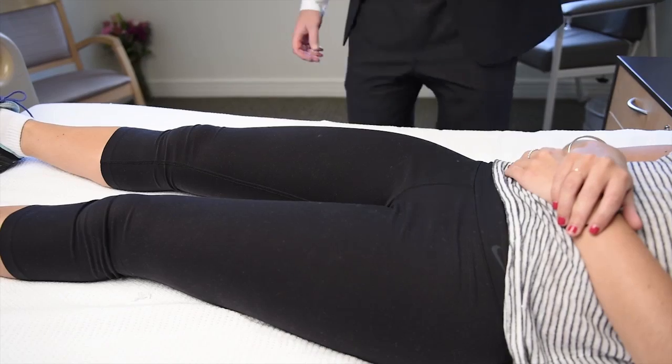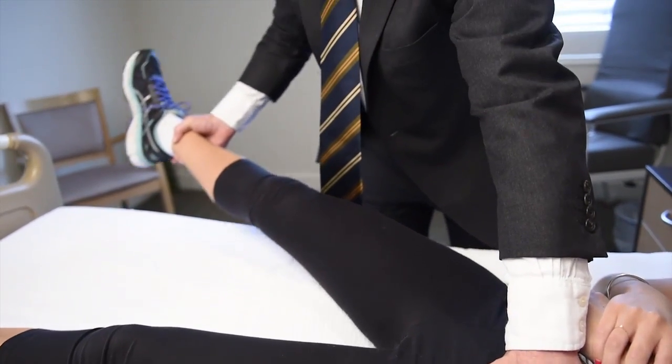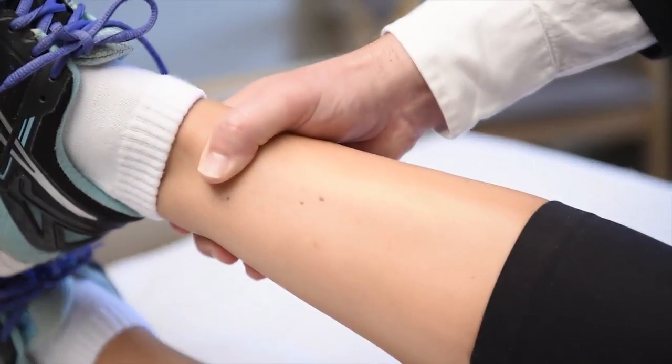Abduction is also important. It is important to stabilise the pelvis before you examine in this plane. Next, you check the leg lengths. Checking to see that the pelvis is square on the bed, you simply look at the relative heights of the medial malleoli with the legs straight.